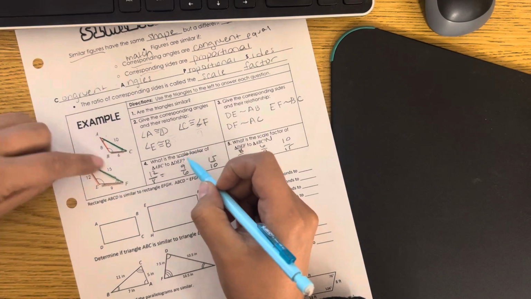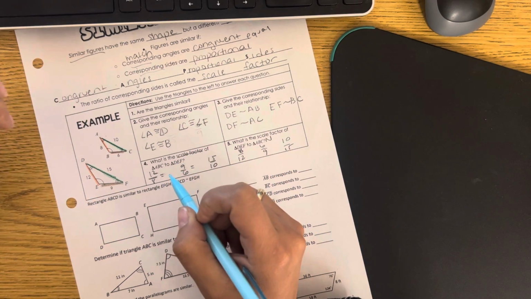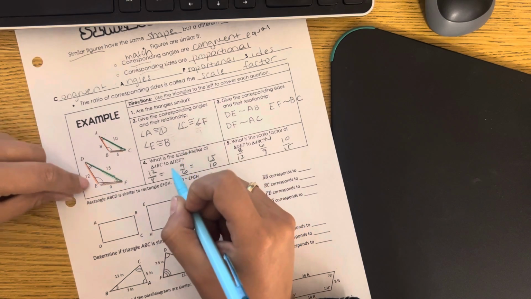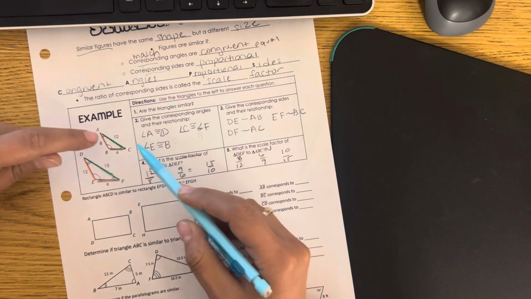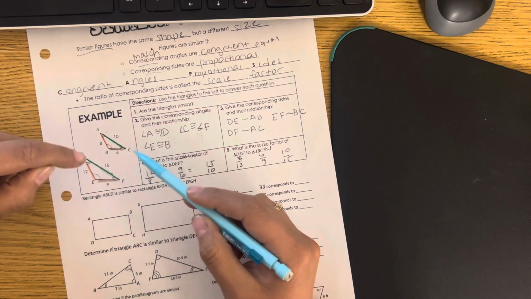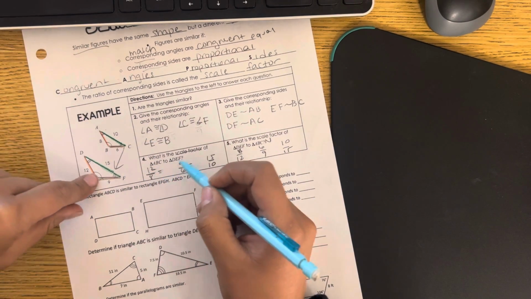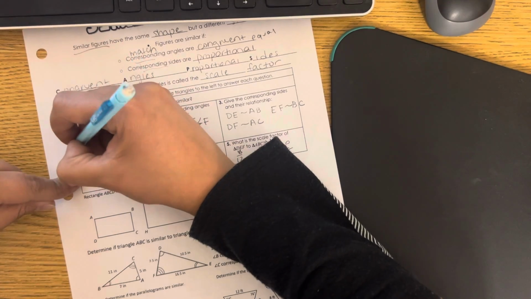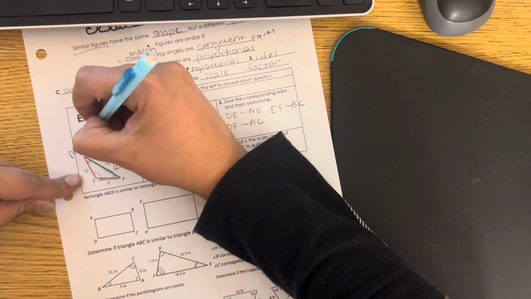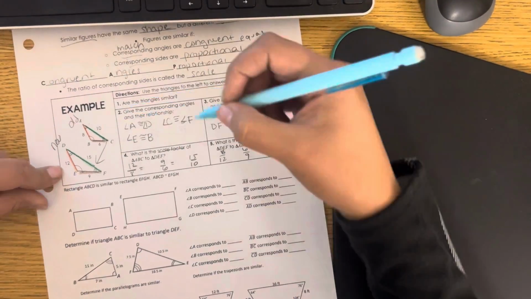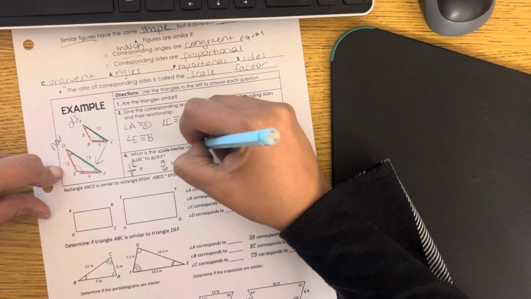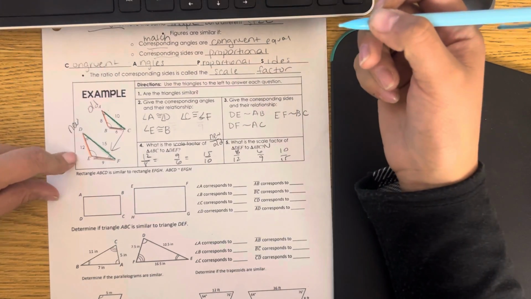The scale factor is how much smaller or bigger a shape is. If we're going from ABC to DEF, notice what happened to the shape. It got bigger. So DEF is what we call the new shape versus ABC, which is the old. We always want to put new over old when finding the scale factor.